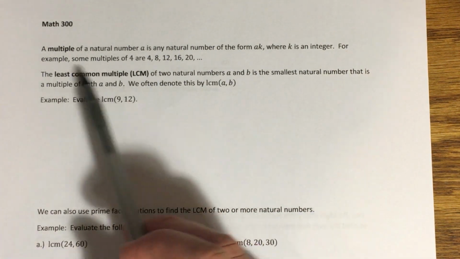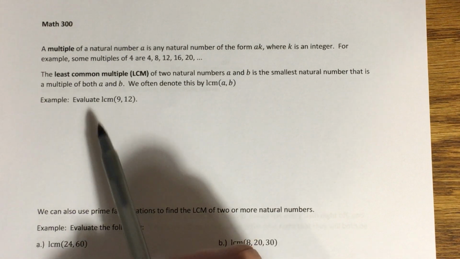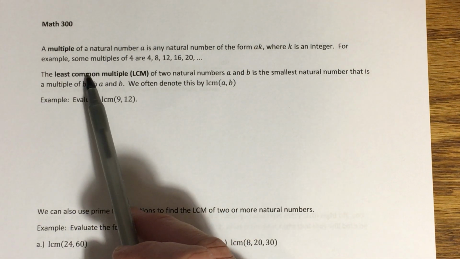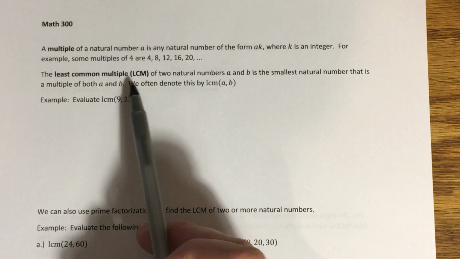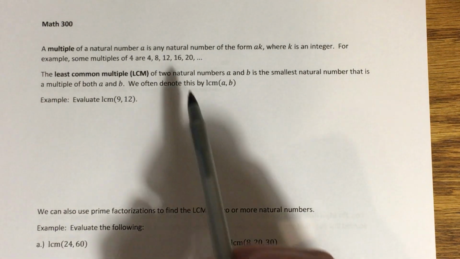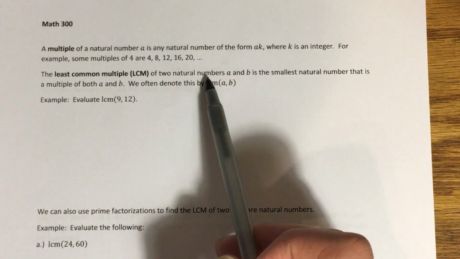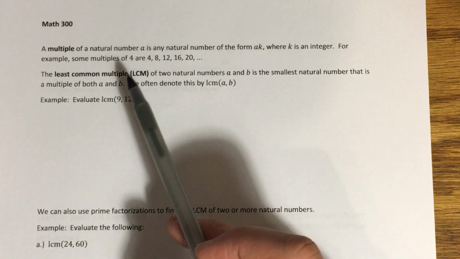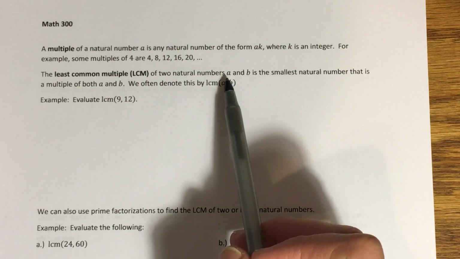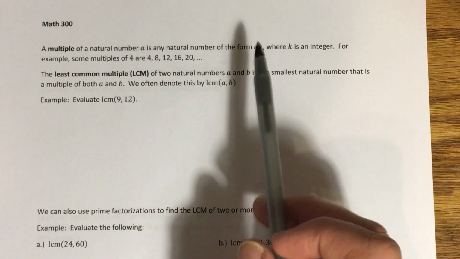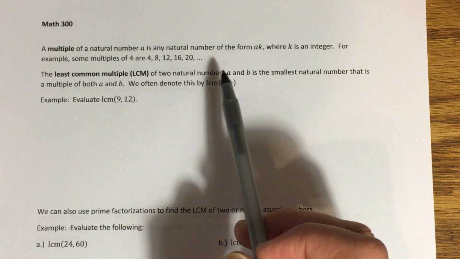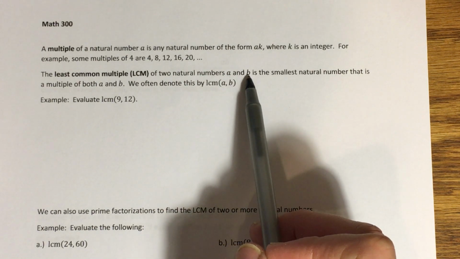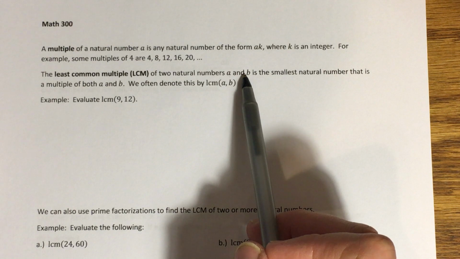Now, what is a least common multiple? Well, again, kind of like the GCD, we can talk about the least common multiple, or LCM, of 2 or more numbers. And what we mean by LCM, or least common multiple, is the smallest multiple of these two. Let me say it a little bit differently. It's the smallest natural number that's a multiple of both A and B simultaneously.